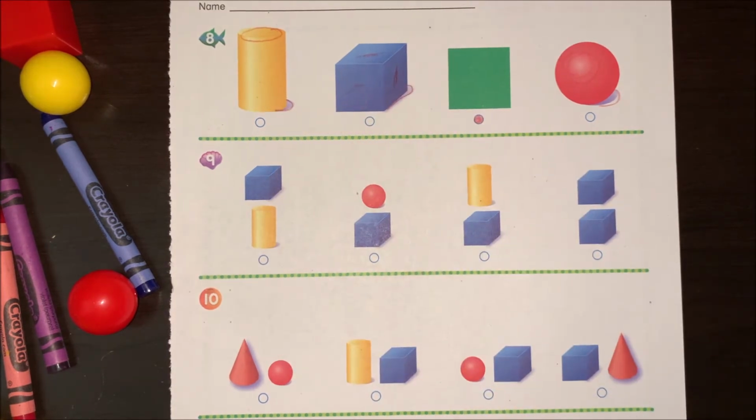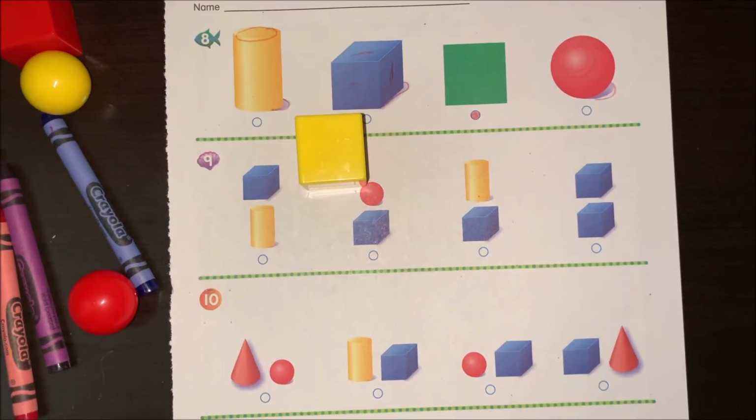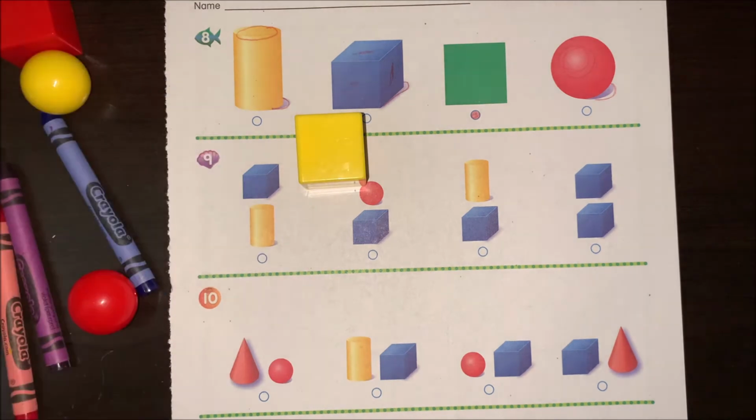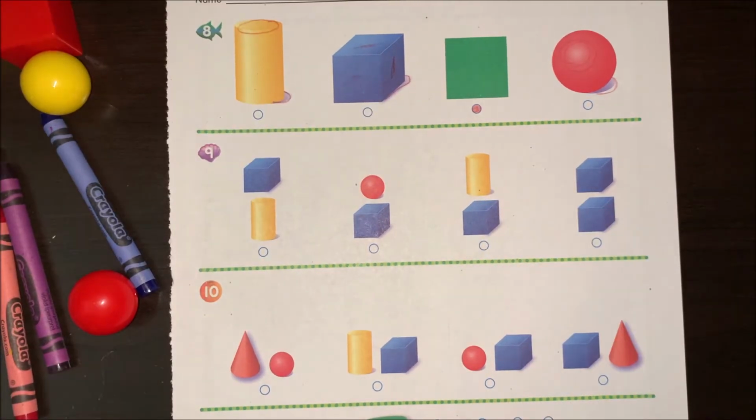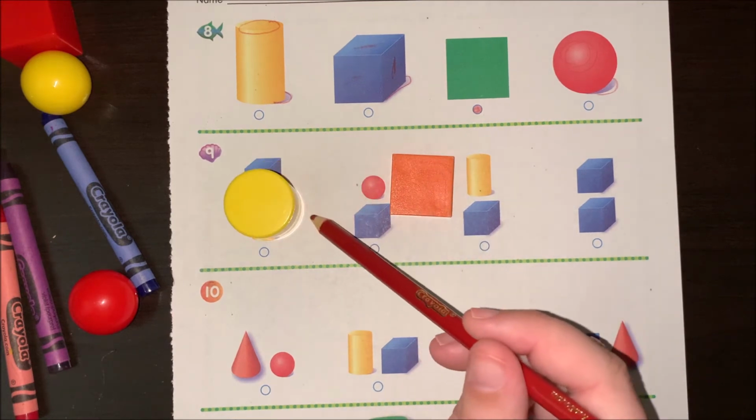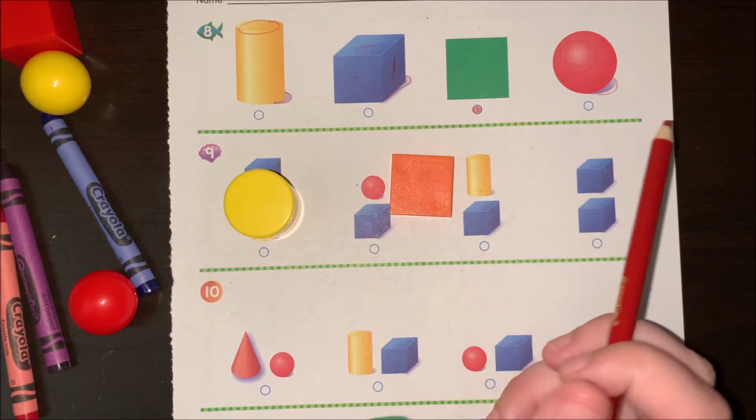This one has a shadow. It only makes a shadow if it's a 3D shape. I don't know if you can see it around the edge of here. If I have just a square, there's no shadow. You can see there's a shadow on this one right here. There's no shadow on this one, it's just flat.